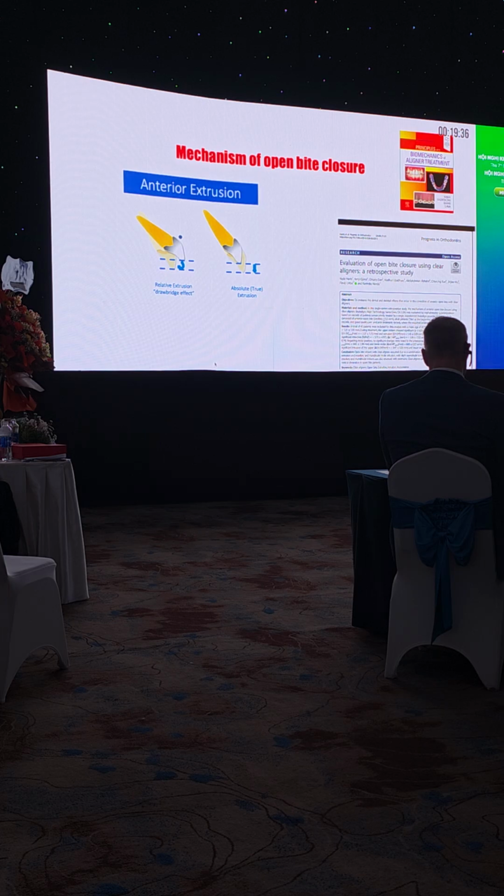We published this paper in Progress in Orthodontics, and we basically talked about when you use these aligners, for example, without TADs. When you close the open bite, it is primarily because of IPR. You do in these cases, and then you bring the incisors back, and the lowers back, they come higher.